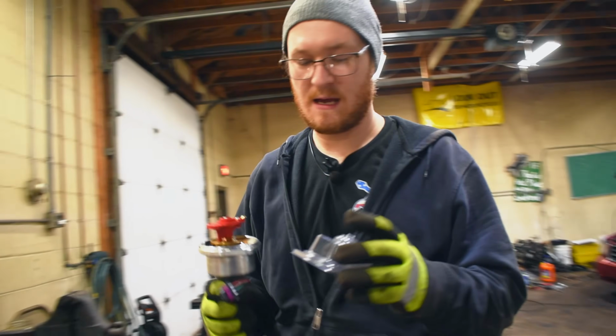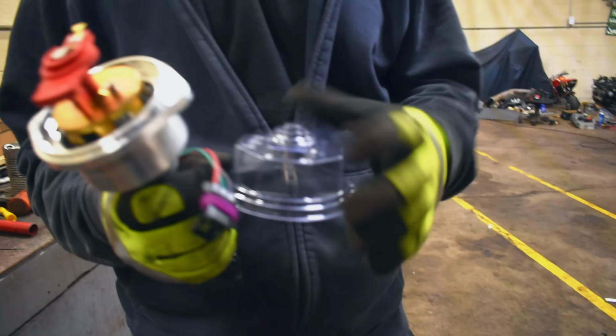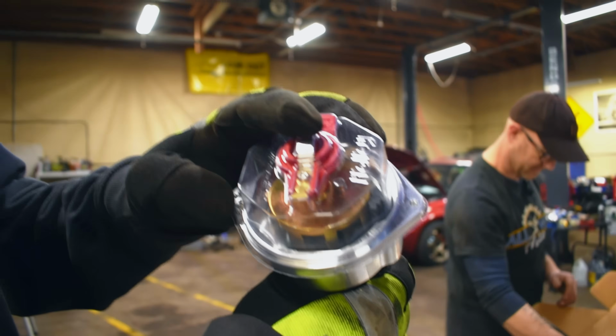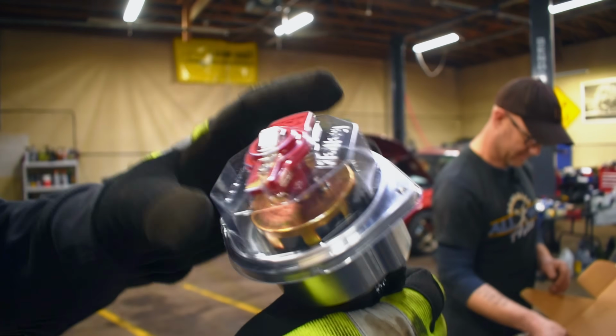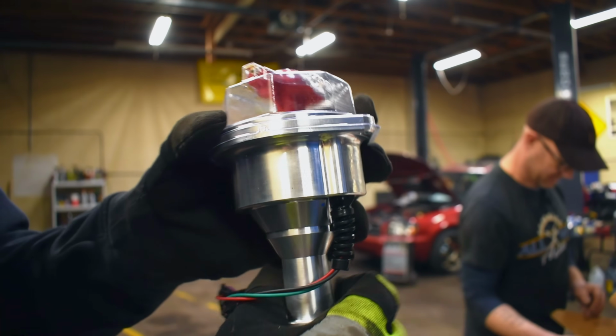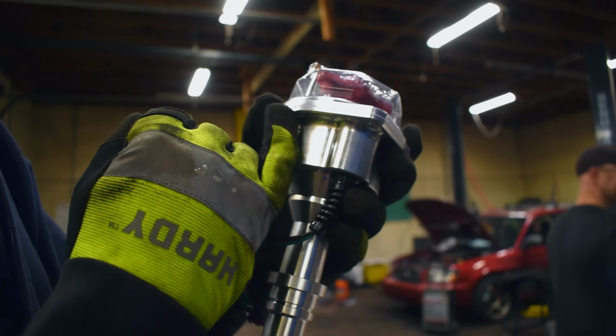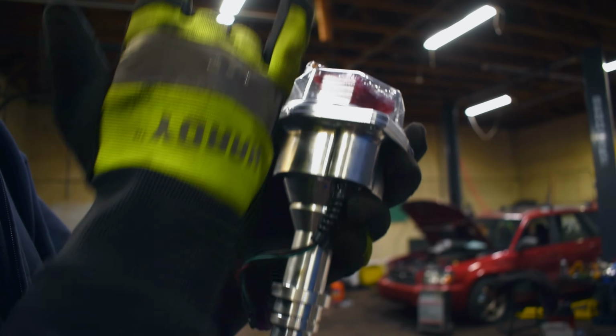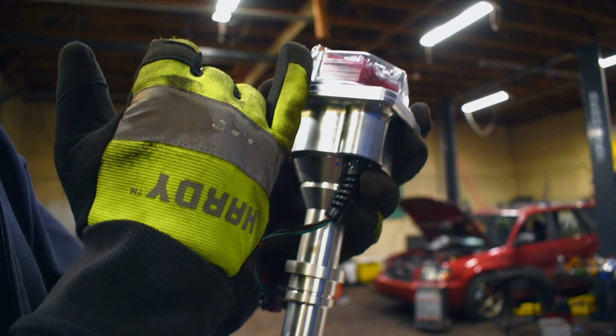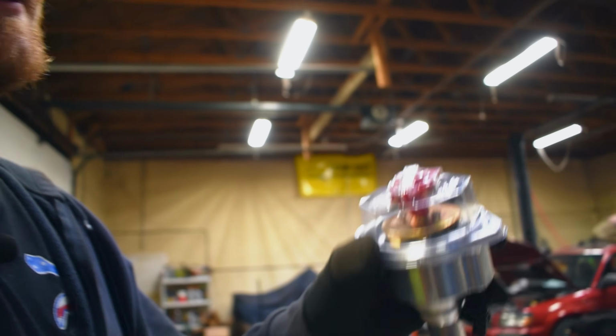So the instructions say to take this alignment tool and stick it on here. There's 2 alignment pins that it locks into, and it locks the rotor button into a very specific position. It tells you to take a Sharpie and make a mark right there, and that's where you need to put your cylinder 1 spark plug wire on the distributor cap. I don't know why they couldn't have just put the mark. They know where the mark goes. Why don't they just put it there?